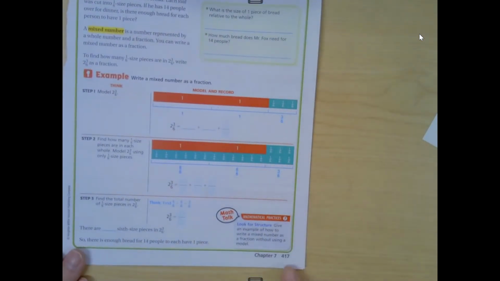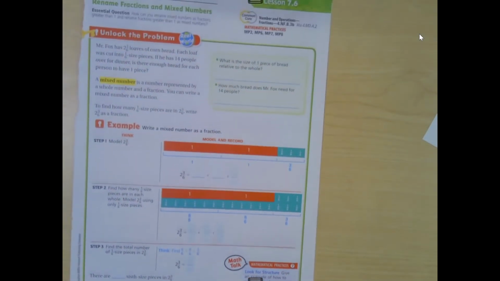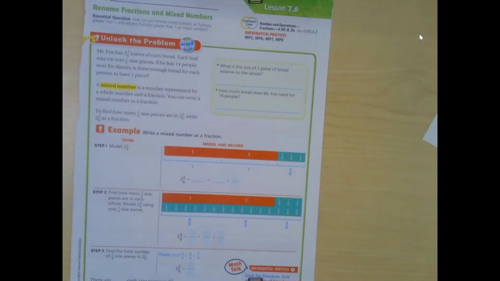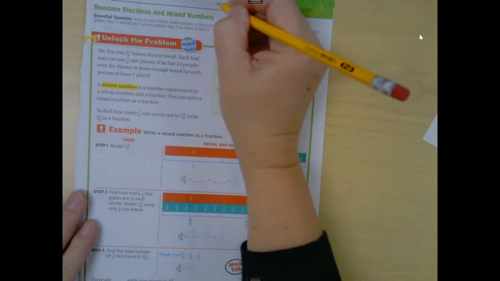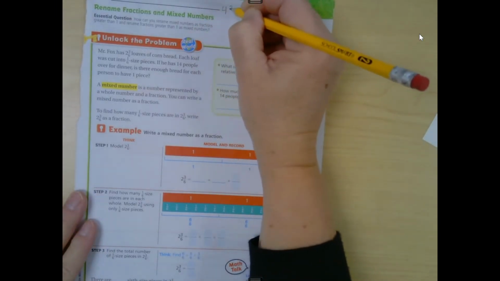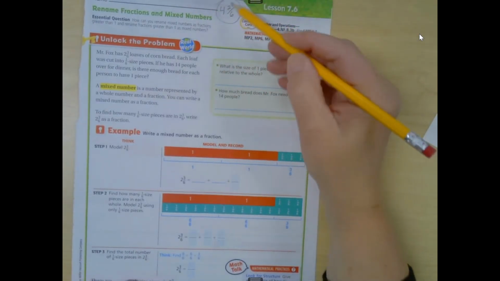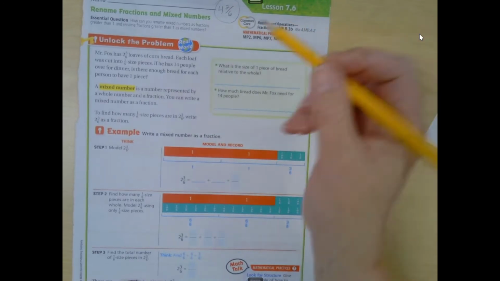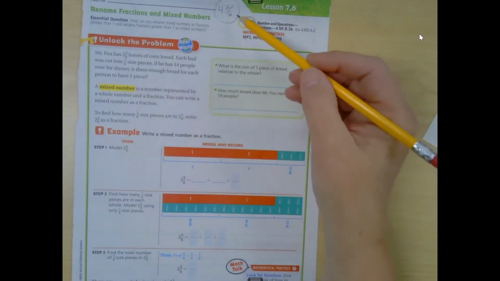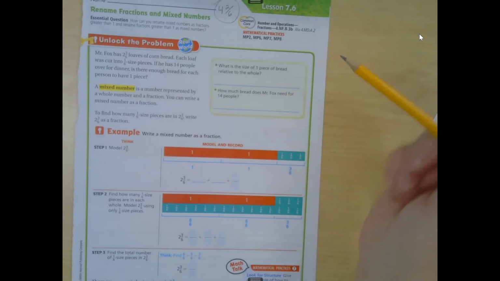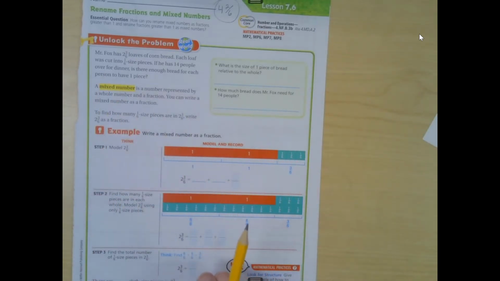All right, so now take out your workbook and we are on page 417 and we're going to be renaming fractions and mixed numbers. Now we already talked about how a mixed number is like a whole number, like 4 and 2/6. That's a mixed number right there because you have a whole number and a fraction. And then we're going to be going from fractions and making them into mixed numbers. So let's try this problem right here.